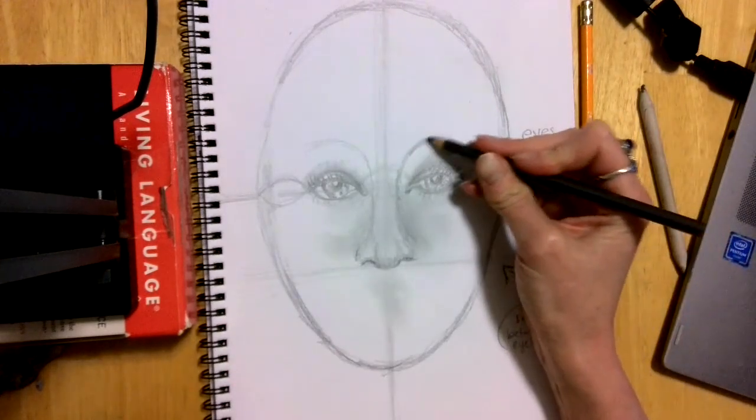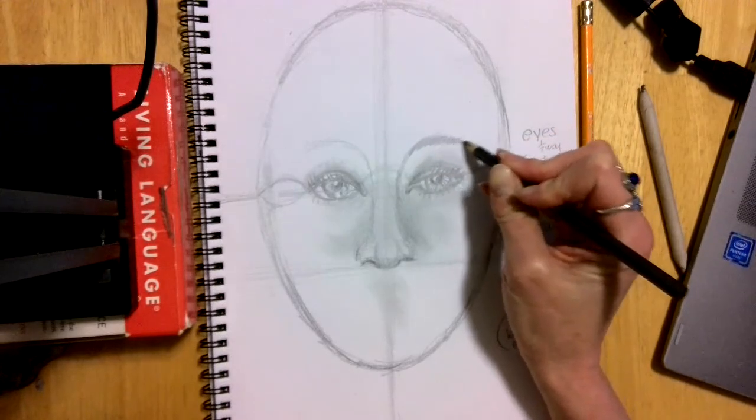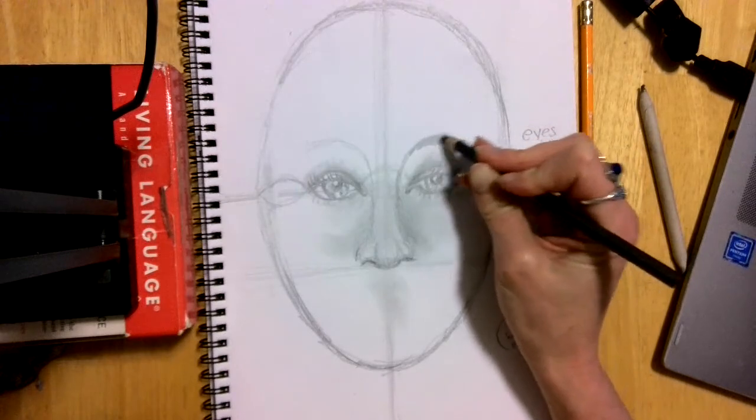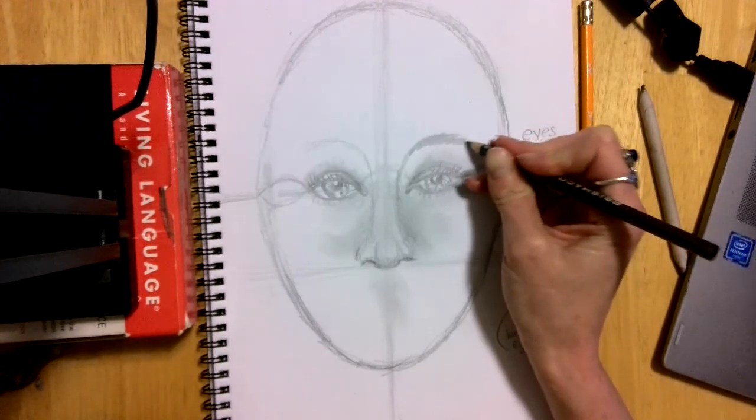You know, they're not like one straight line or one shape. They're made out of individual hairs that kind of go a direction. So, you know, some people have thinner eyebrows, thicker eyebrows.